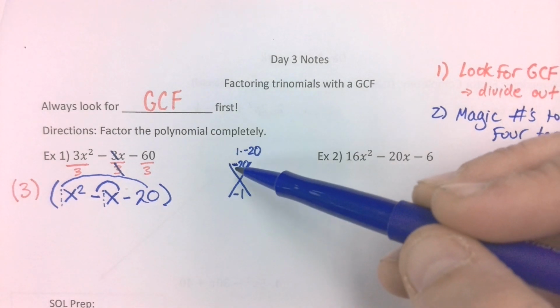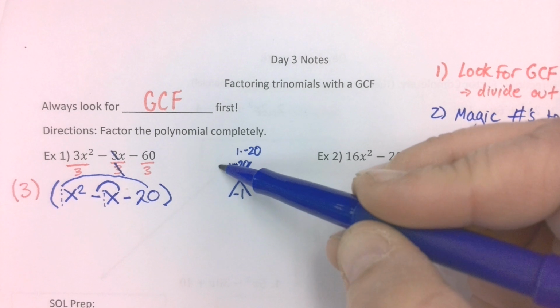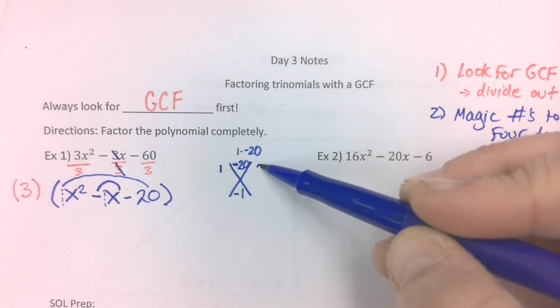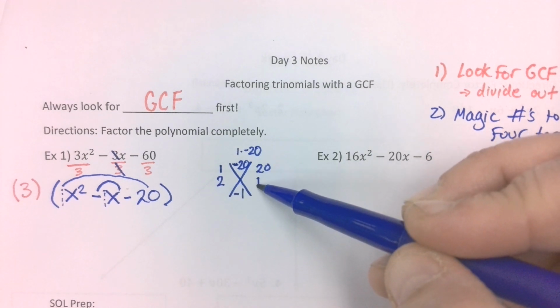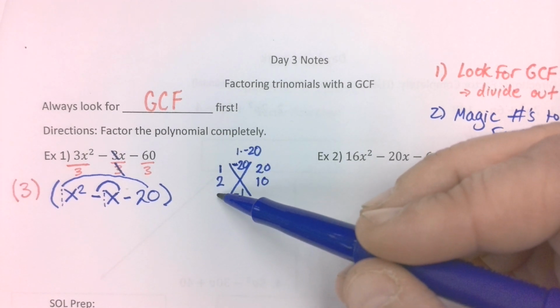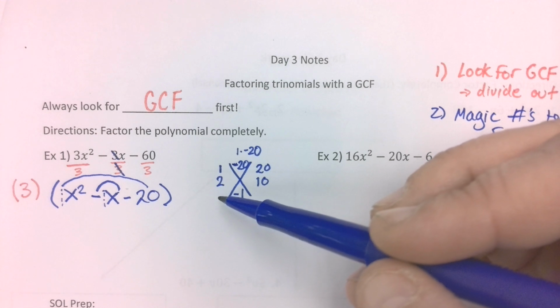Okay, so then I look for factors of 20. 1 times 20 is equal to 20. 2 times 10 would be equal to 20. Then I look at 3. 3 won't work. 4.